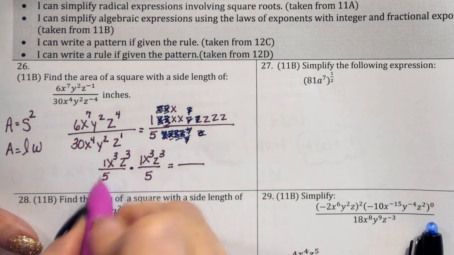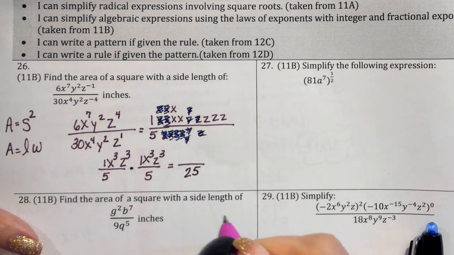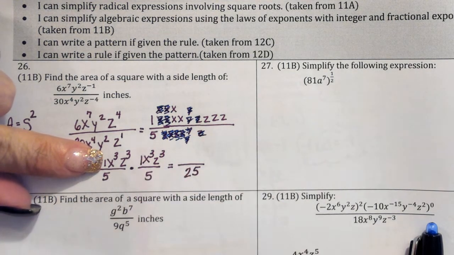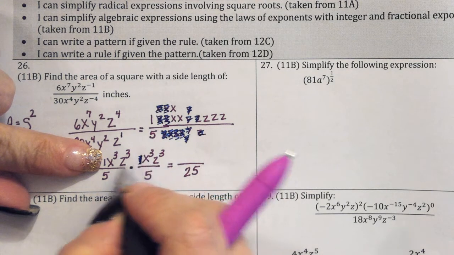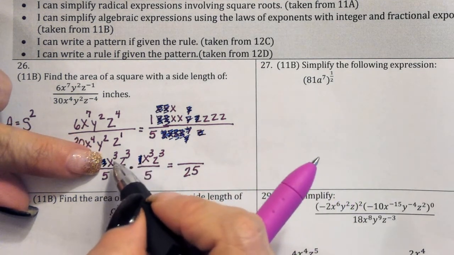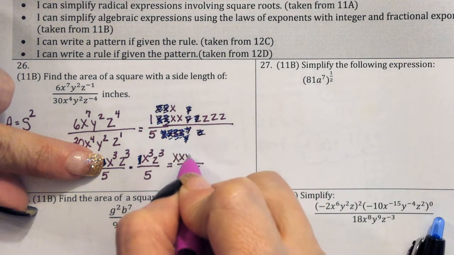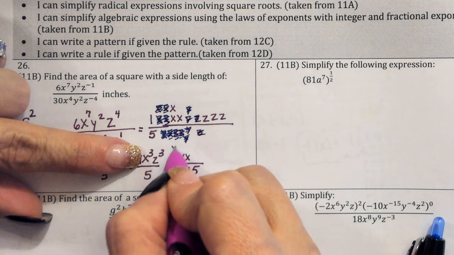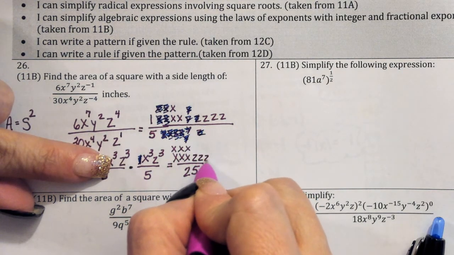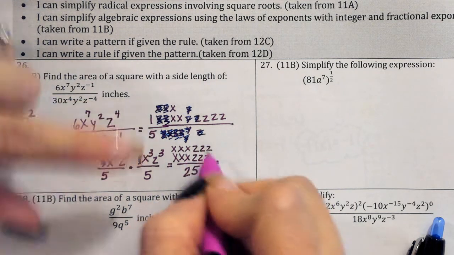All right, so here we go. Bottom's easy, 5 times 5 is 25. 1 times 1 is just 1, so I'm going to take those 1's off. Now, 3 x's here and 3 x's here. That's like 1, 2, 3 x's and then another 3. Z's, it's like 3 z's here and another 3 here. They are all up top.